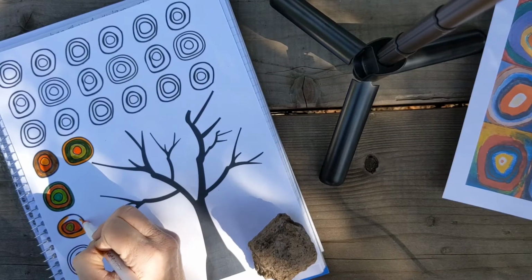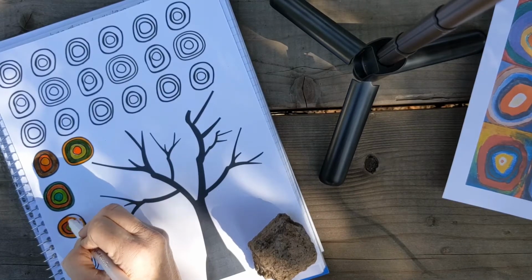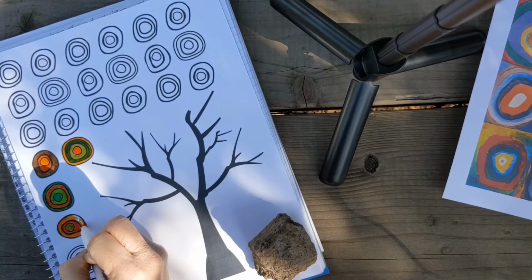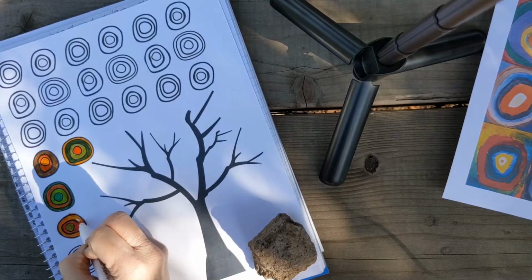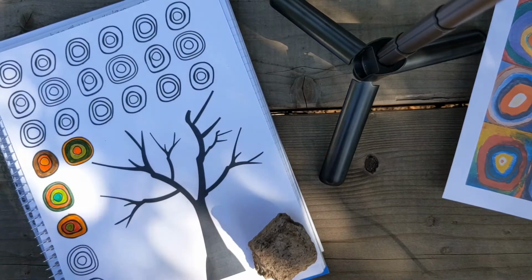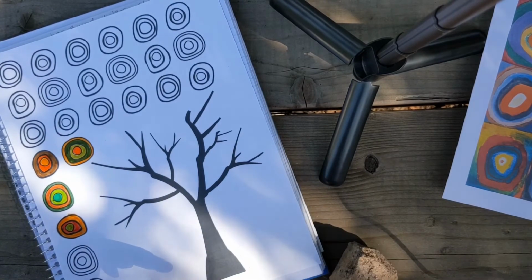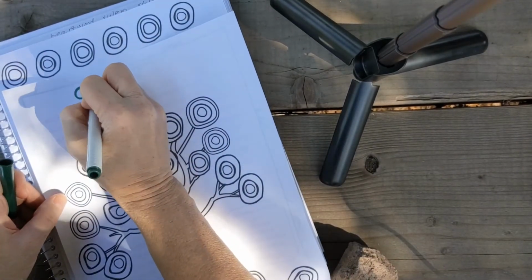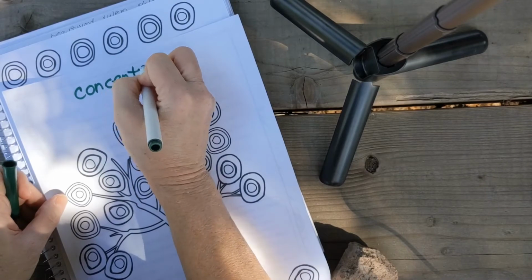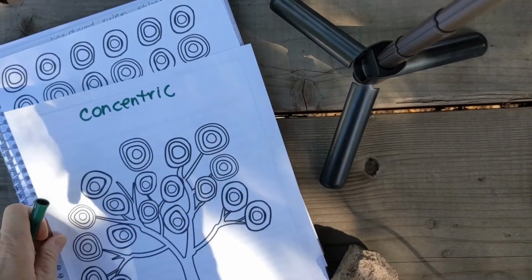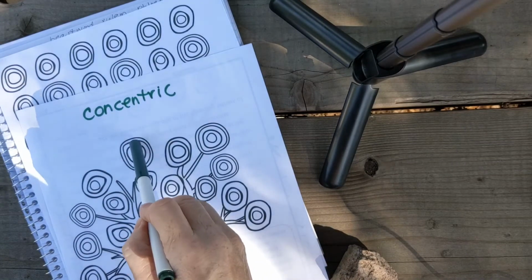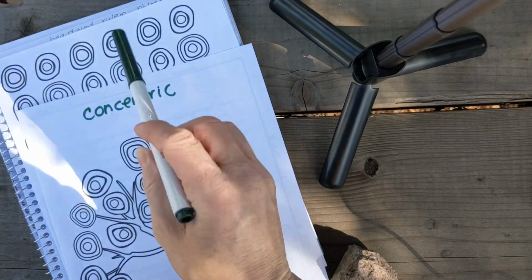Now, another fun thing you could do with this, I was going to say a word and then I didn't define that word for you yet. So these are called concentric circles. That's kind of a big word, concentric. Let me see if I can find a dark marker and I can write the word down for you. Concentric. There you go. Can you see that? Yeah, concentric circles. So that means a circle within a circle within a circle within a circle.